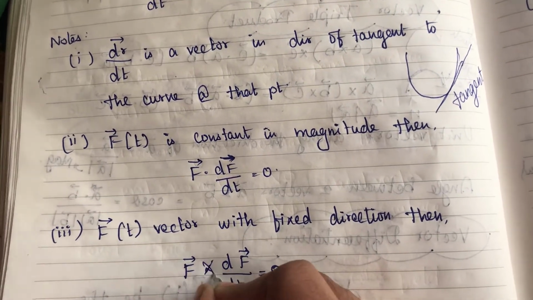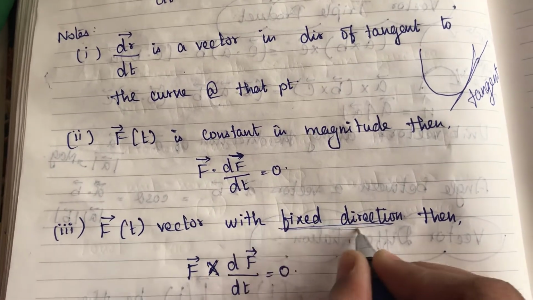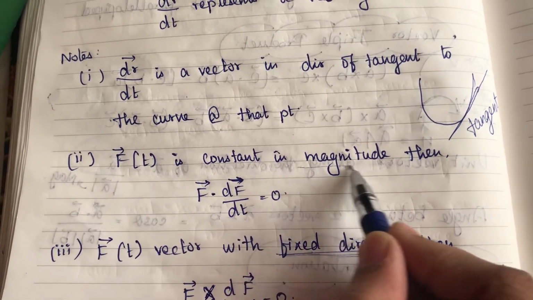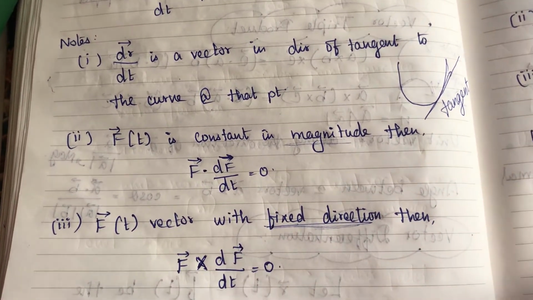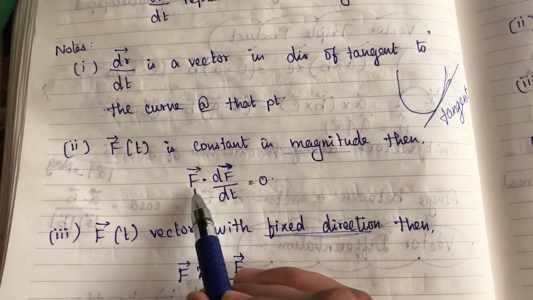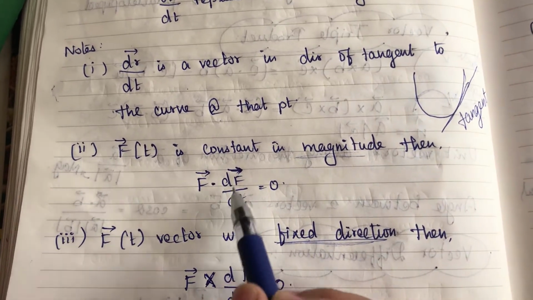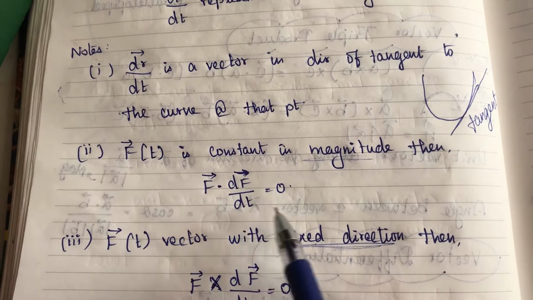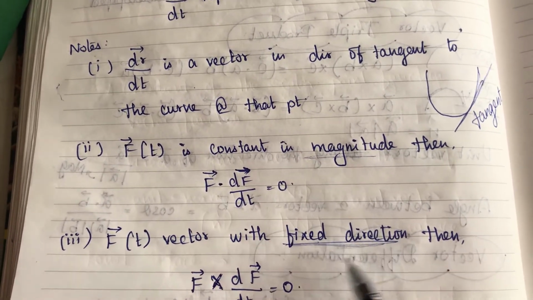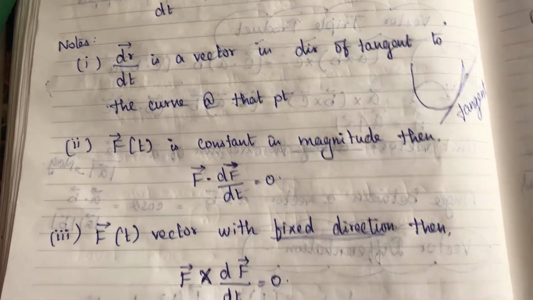So here, if a cross came, it means there is a fixed direction, fixed vector values. If a dot came, it means there is a fixed magnitude value, a constant magnitude. This is a vector. If we differentiate this vector with respect to t and multiply it, it is equal to 0 only if the magnitude of the f vector is constant or fixed.